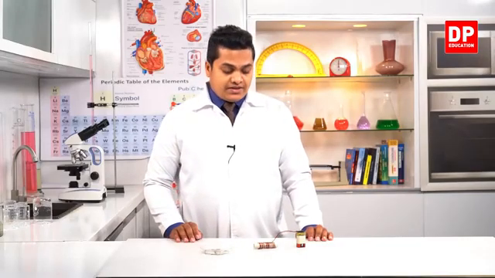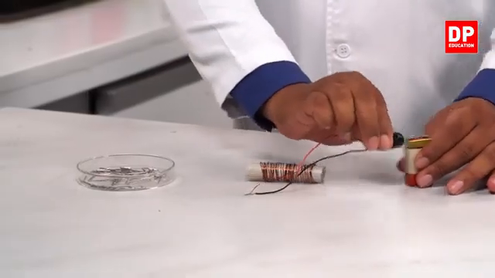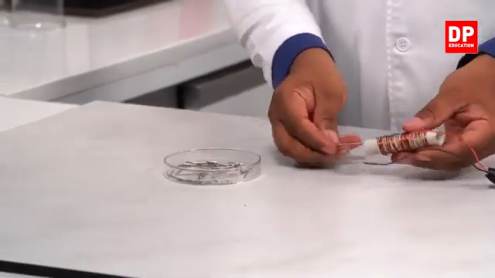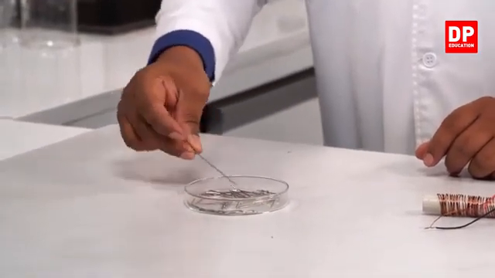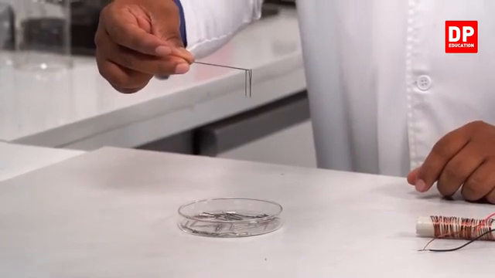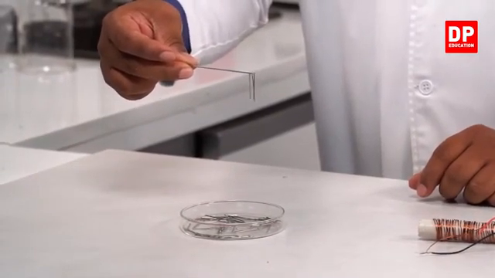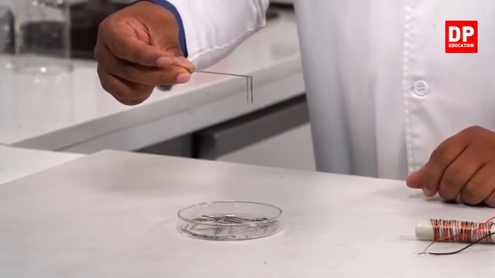Right, my dear children, now I have waited for some time. Now let's disconnect the circuit and see whether the pins are getting attracted to this iron nail or not. Now you can clearly observe that there are some pins which are getting attracted to the iron nail, and these pins are not even falling down.